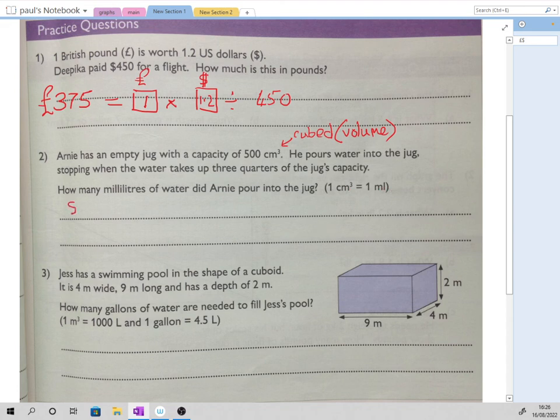So first of all, we just convert this. 500 cubic centimeters equals 500 milliliters. Okay, that's easy enough, isn't it? So we need to know what 3/4 of that is. So 3/4 times 500. So 3 divided by 4 times 500 is 375. 375 milliliters. Right.